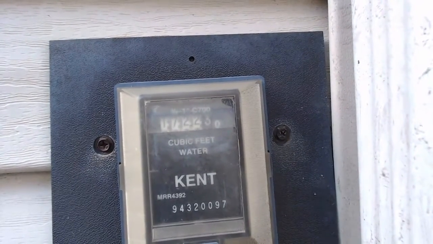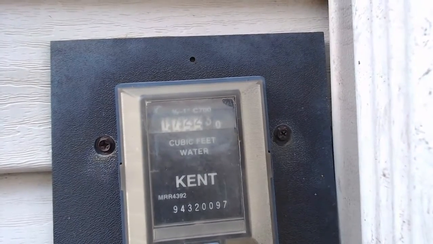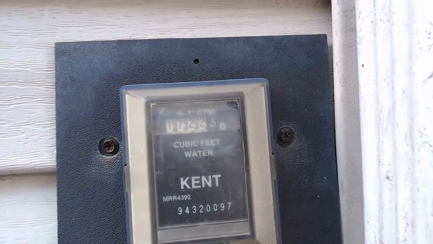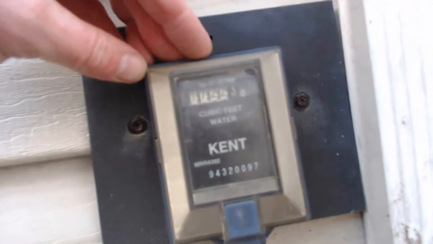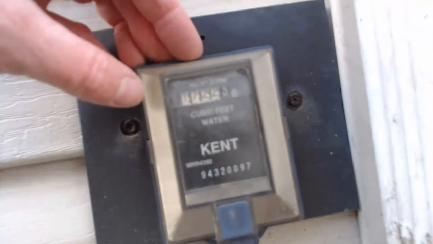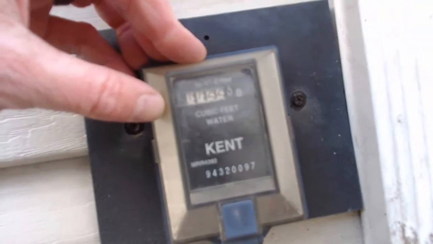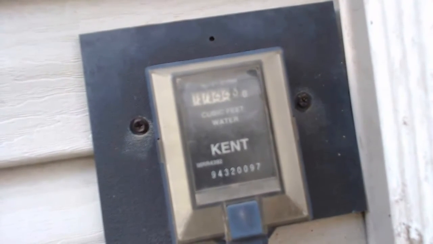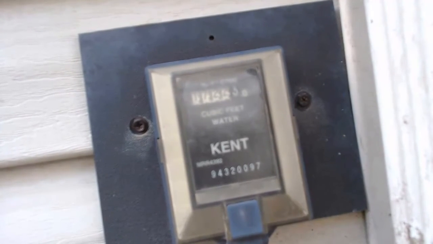So the interesting thing about the water meter is we have one inside and one outside. So this one looks like it's reading 1722.3. And let's run inside and see if the water meter inside has a similar reading, because if not, there's an issue and I would need to contact the utility company.